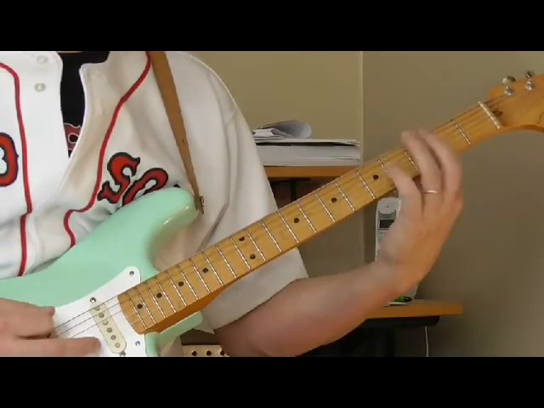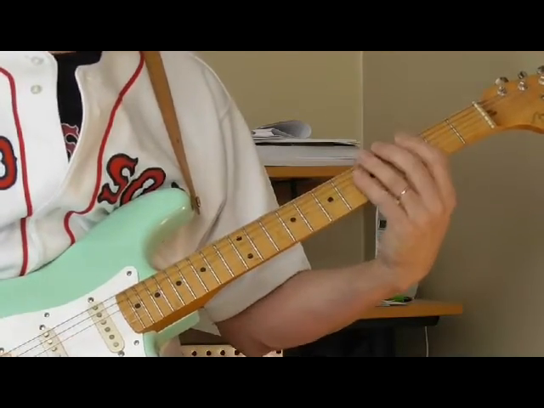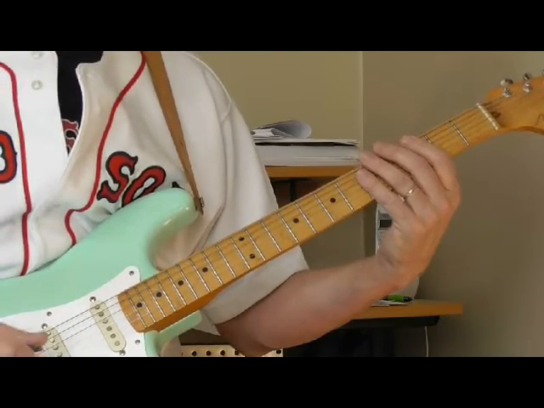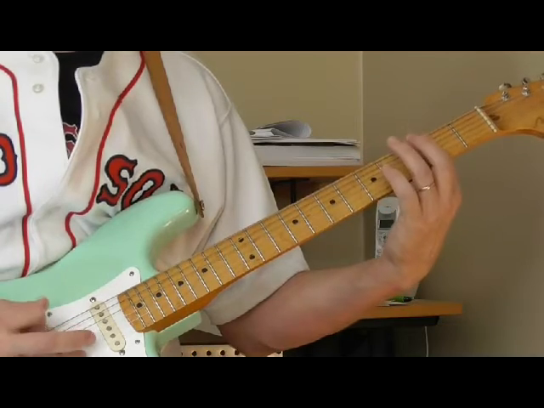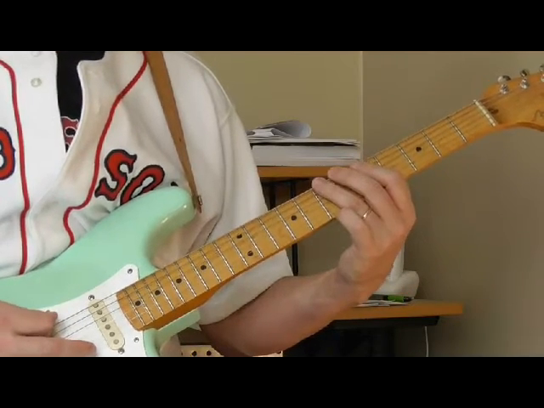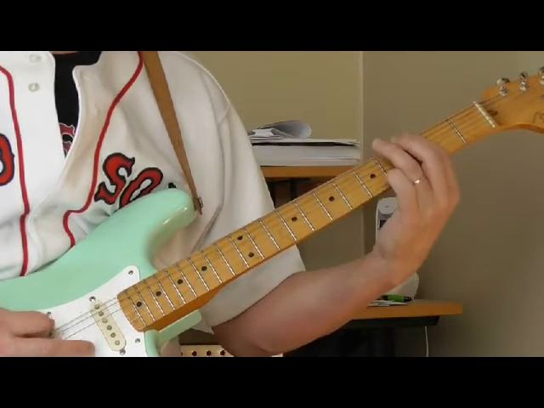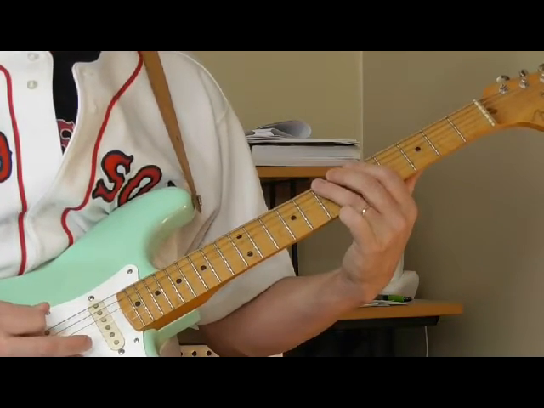And all I'm doing here, so if I'm in G, the 1 is a G on the 3rd fret of the 6th string. And it's the same deal where I'm picking twice. And here I'm going to the 6th and the 7th fret on the 6th string.